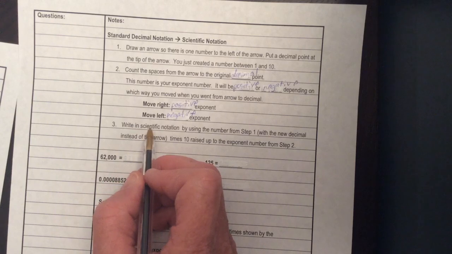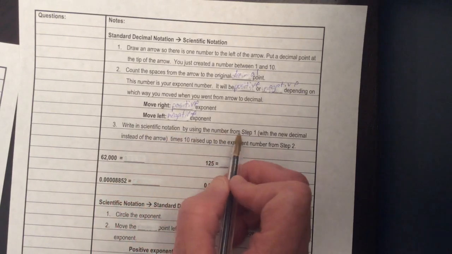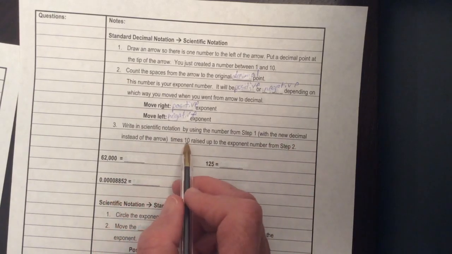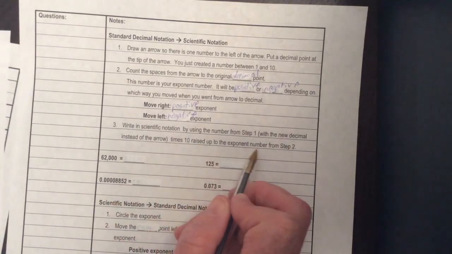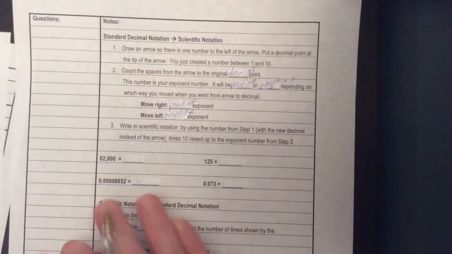If you move to the left, it's going to be negative. Step 3, write in scientific notation by using the number from step 1 with the new decimal instead of the arrow times 10 raised up to the exponent number from step 2. Don't worry, I know this sounds like a lot, but watch me here.